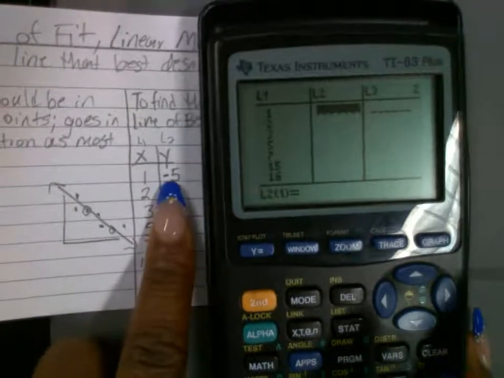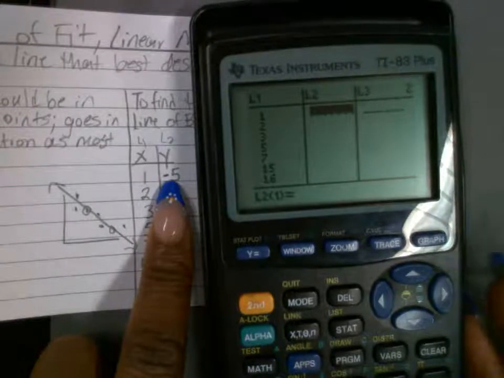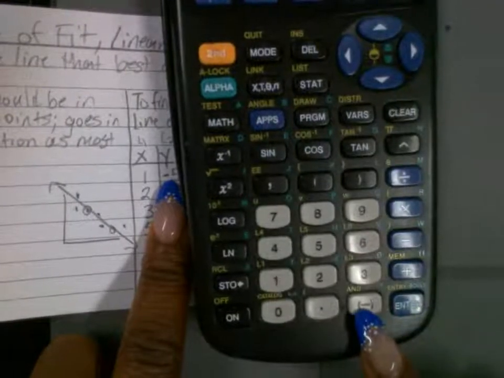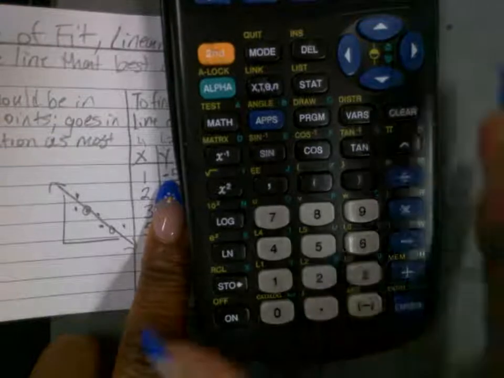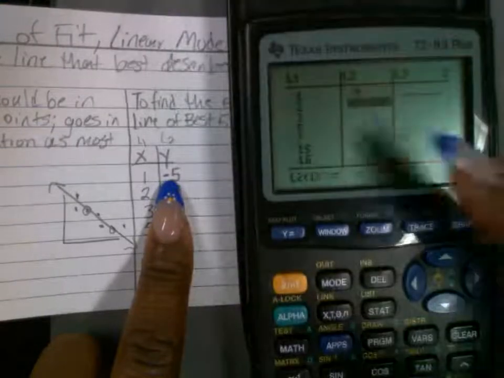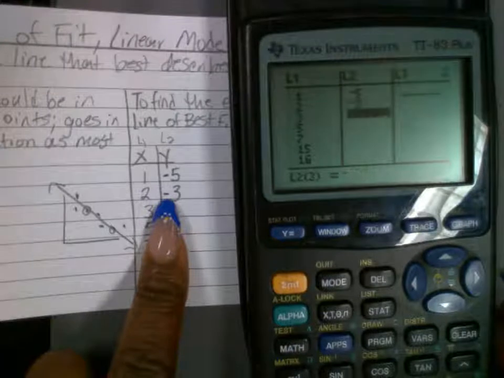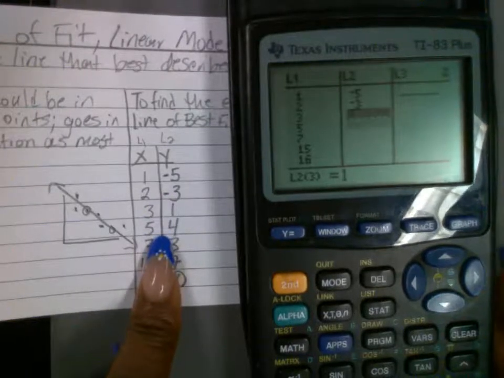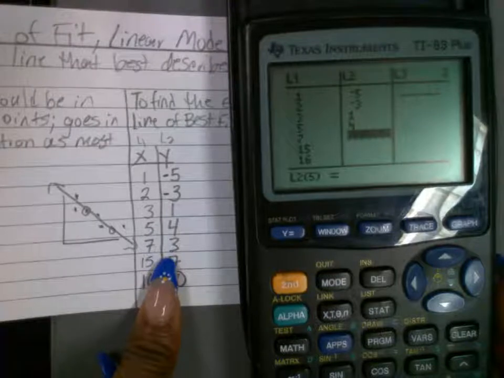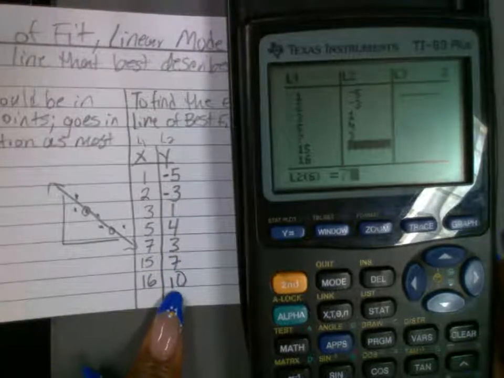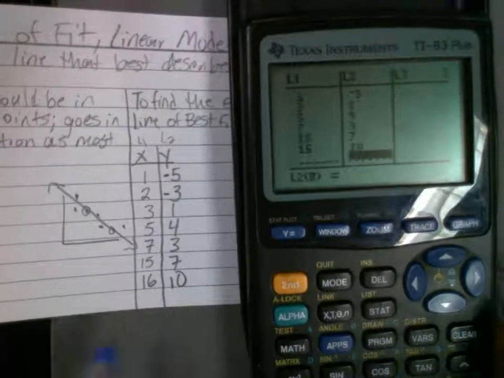And we're going to type in these. -5, use the negative button down at the bottom beside enter. -5, enter. Then -3, enter. Then 1, enter. 4, enter. 3, enter. 7, enter. And 10, enter.